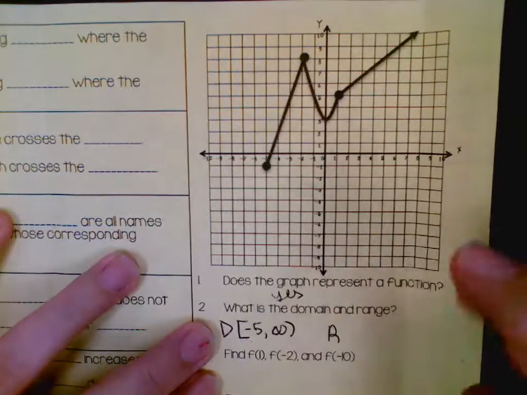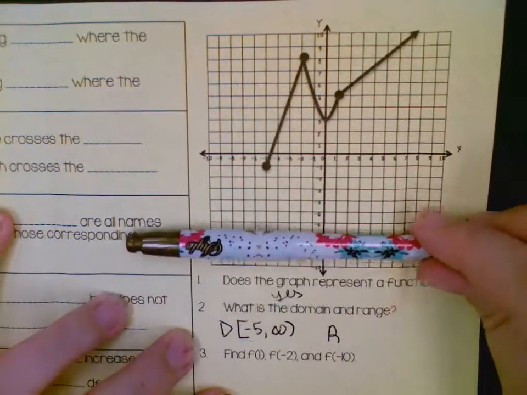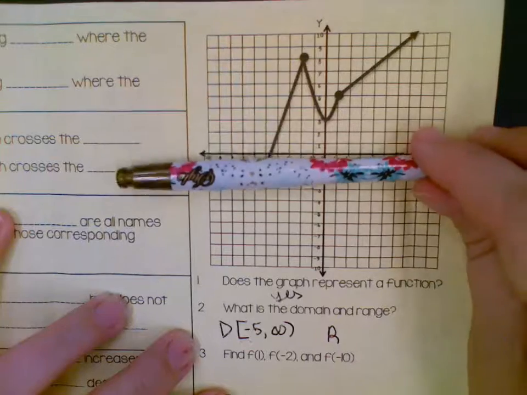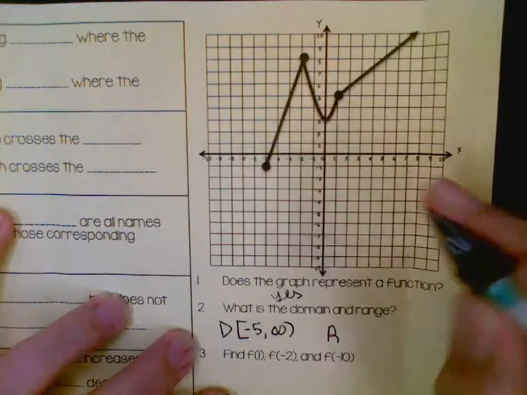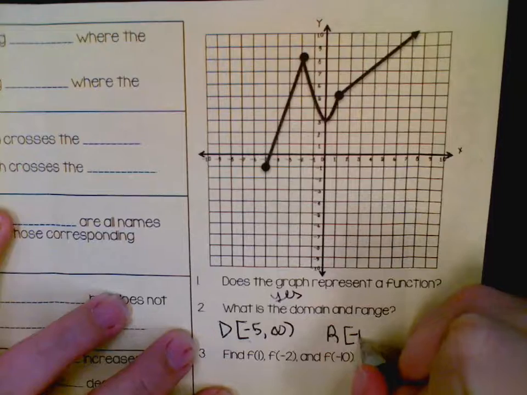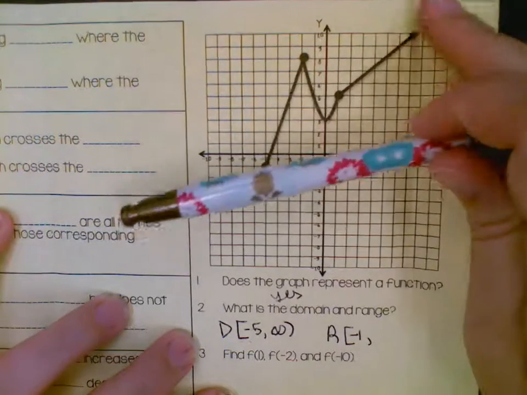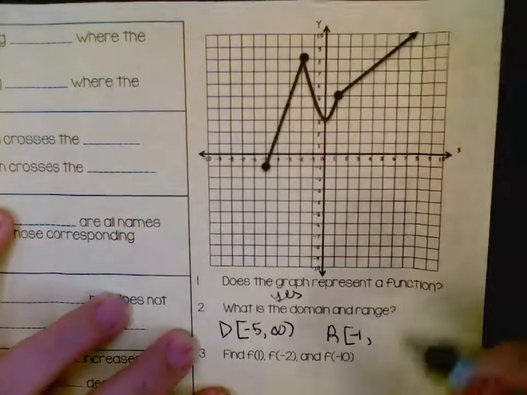Okay, so for our range, we start at the bottom. Am I touching my graph? Not until I hit this point right here. So I'm going to start at -1, and since there's a point there, it's going to be a bracket. And as I'm moving up, I'm still touching, and since I have an arrow pointing forever, it's going to keep going forever, so it's going to go to infinity.